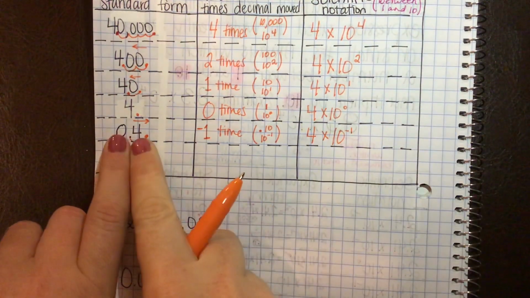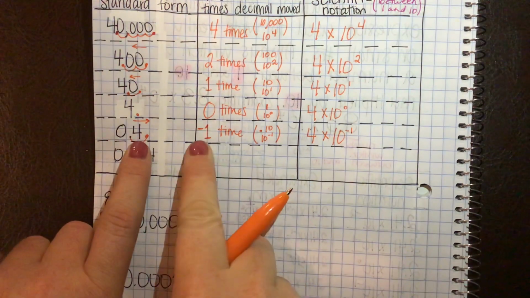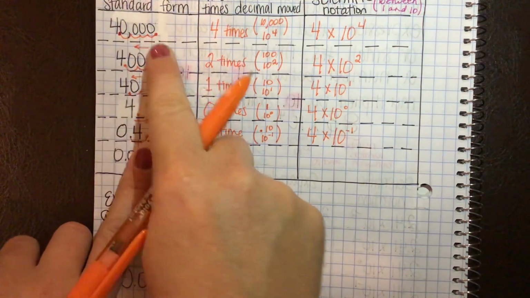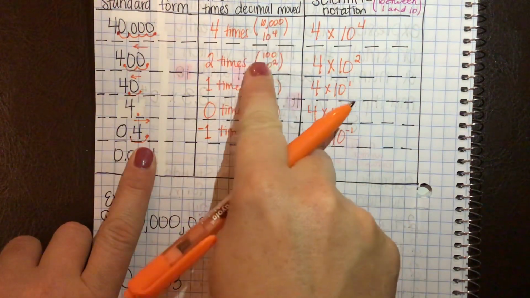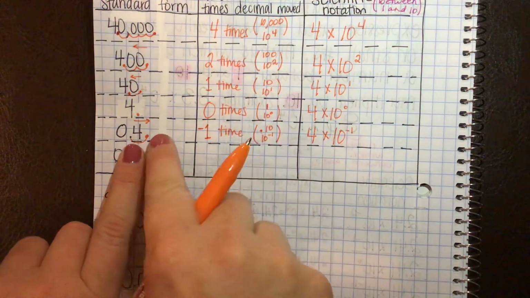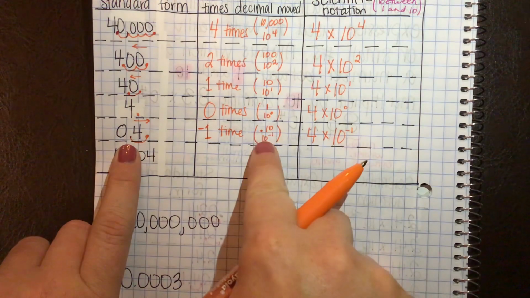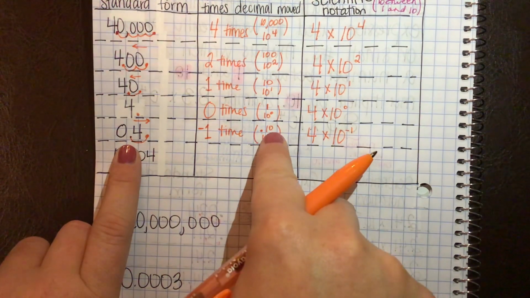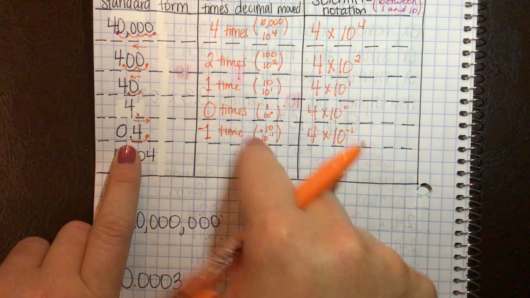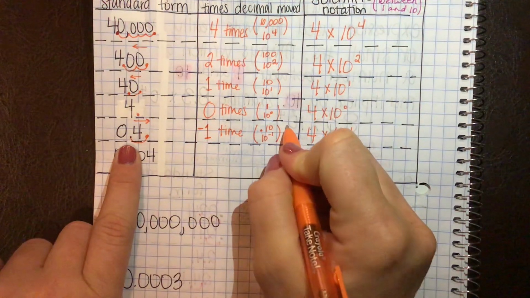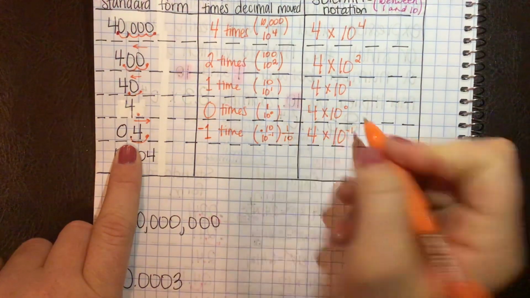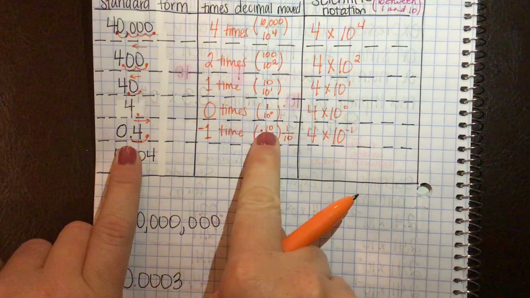And these ones are the hardest ones. You just kind of have to remember bigger numbers. You multiply by like 10,000, 100, 10. These ones, it's a decimal, so you're having to multiply by a decimal. So you'd have to do 10 to the negative first power, which, remember, anything to the negative power would be 1/10.